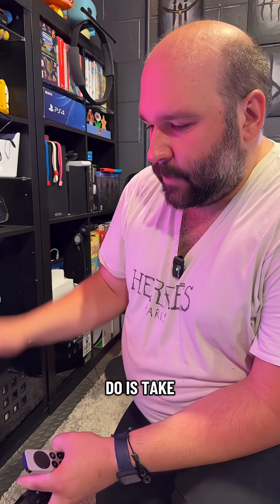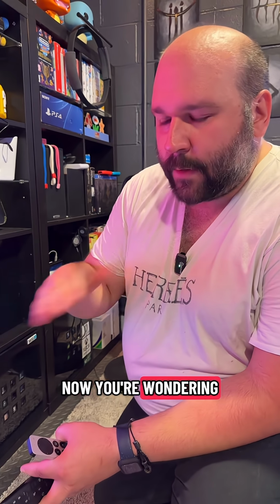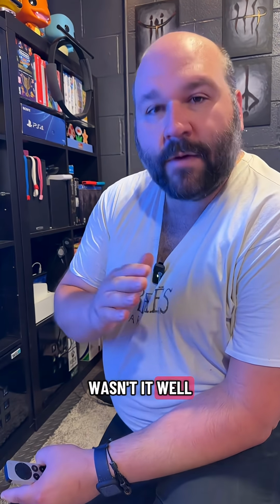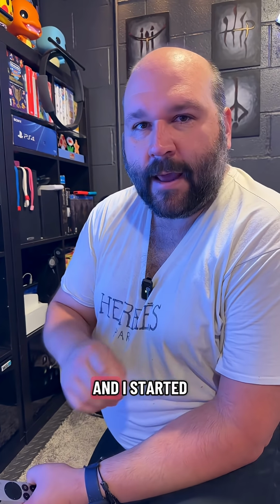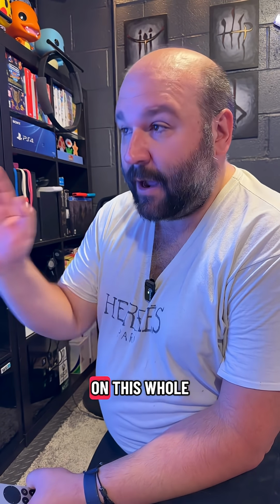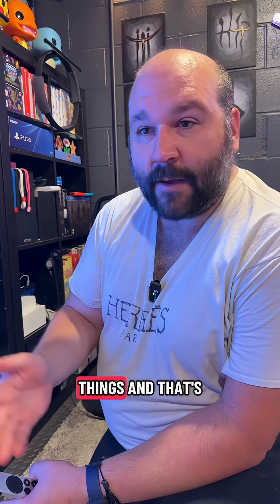The only thing I could think to do is take everything apart and reset it. Now you're wondering to yourself, this was working fine before, wasn't it? Well, yeah, for the most part. But then I bought the Switch 2, and I started having issues getting picture out of the Switch 2 on this whole setup here. So I had to start resetting things, and that's where it all went wrong.